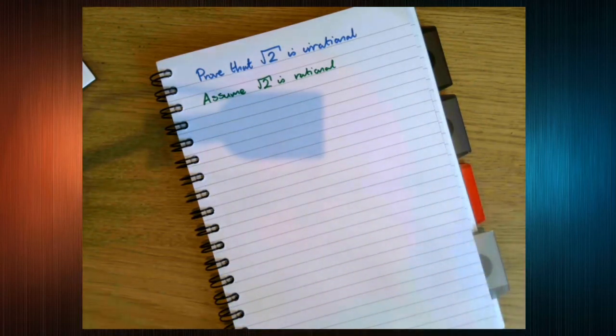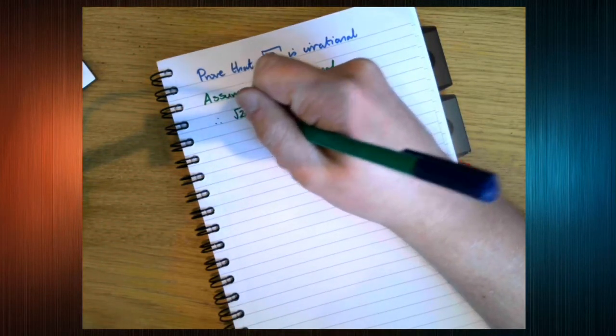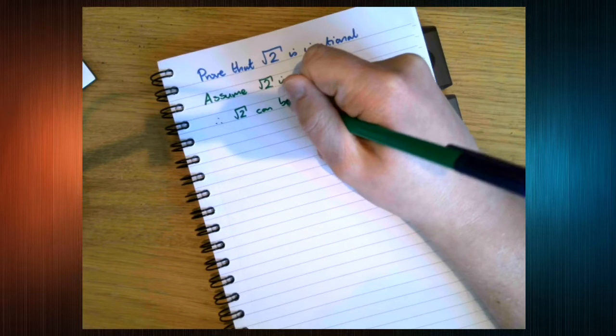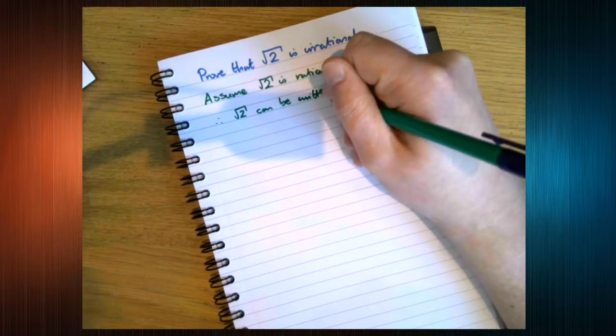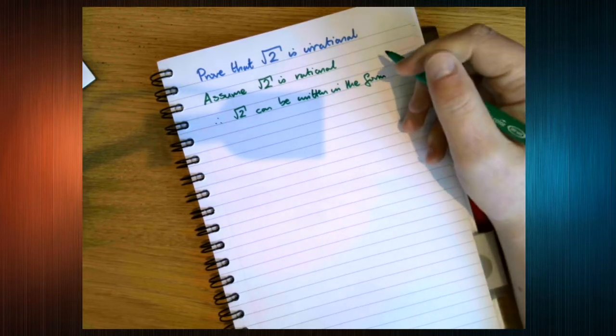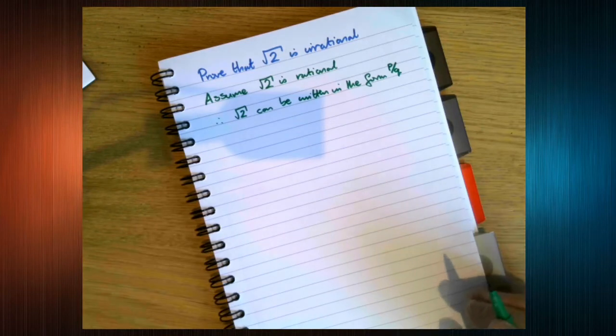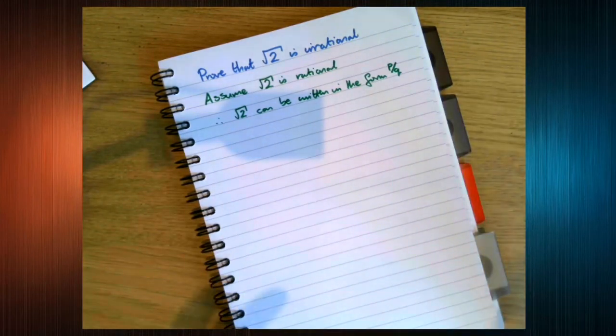It means a fraction. So we have to say, therefore, root 2 can be written in the form P over Q. You can use any letters you like for this. I traditionally use P over Q.